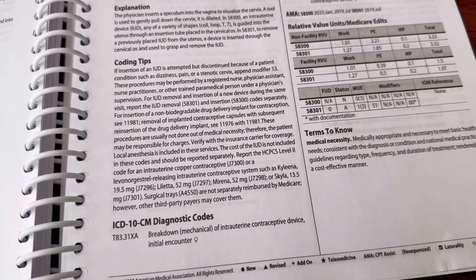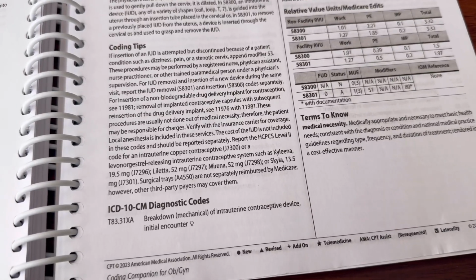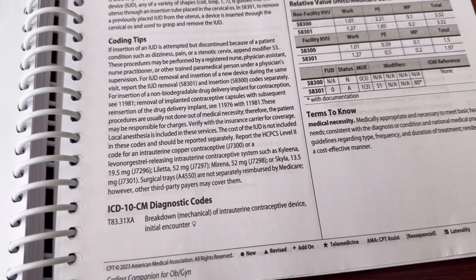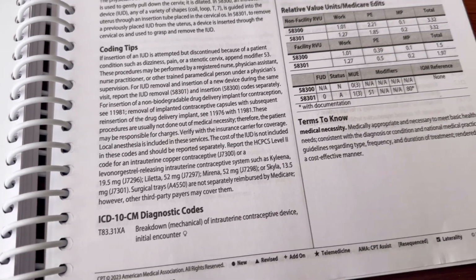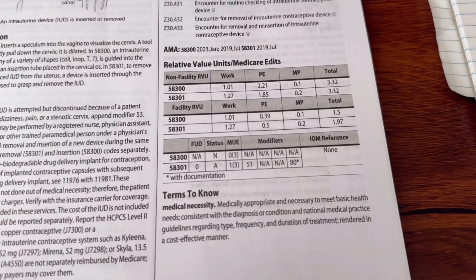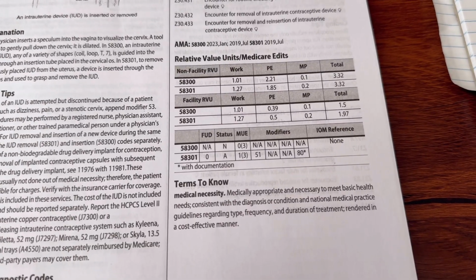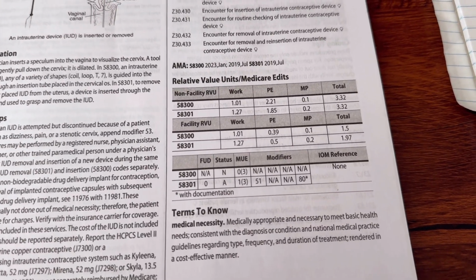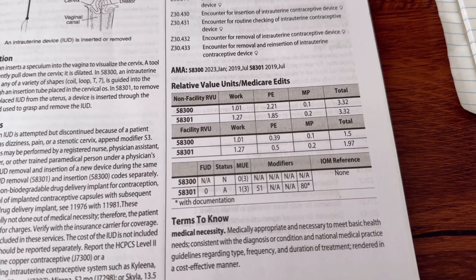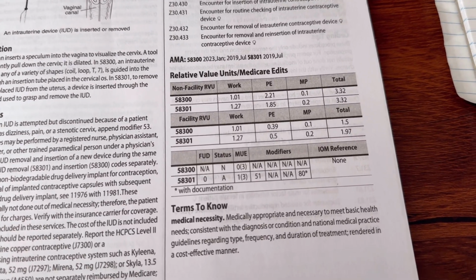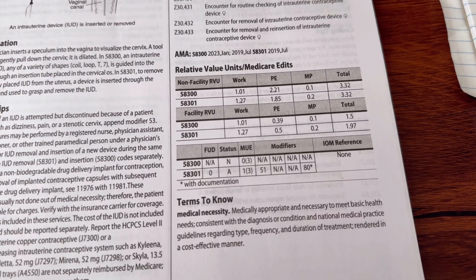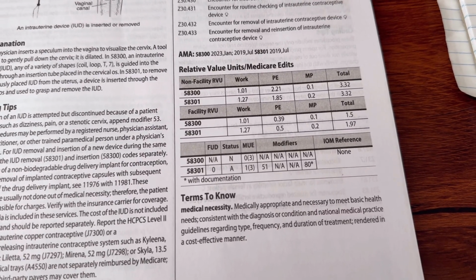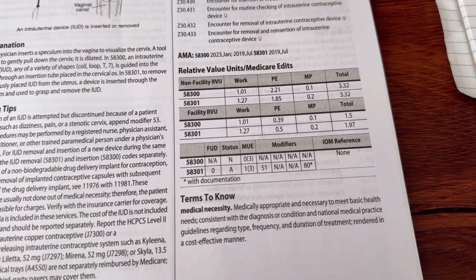So we are going to be using ICD-10 code Z30.432, which is going to be on the right side. Feel free to pause the video in case you want to read all the information that you see on my screen here. But yeah, so the ICD-10 codes are going to be Z30.432, which is up top here.